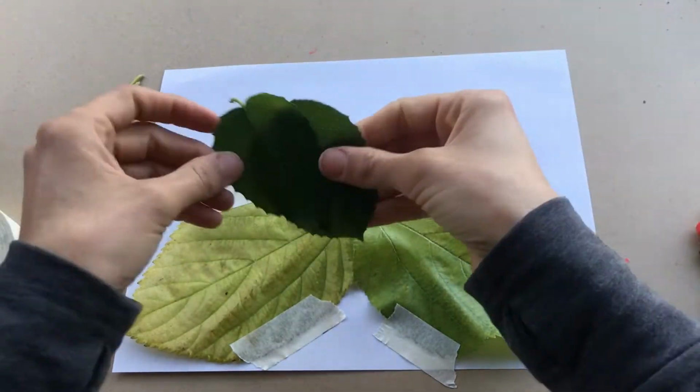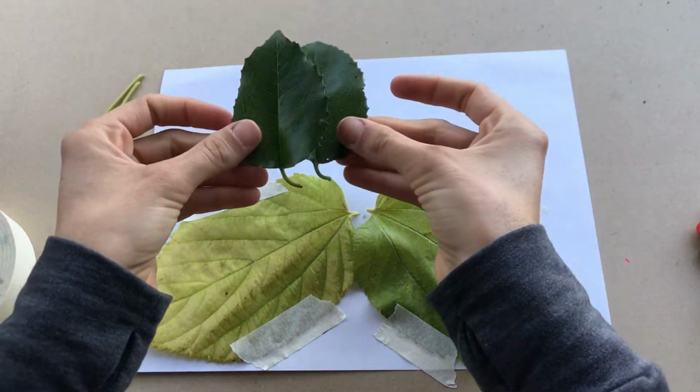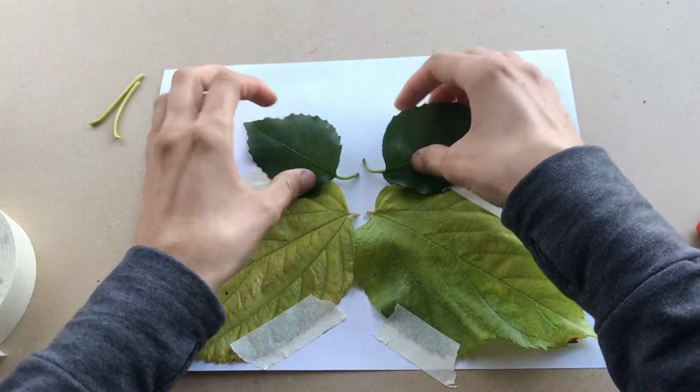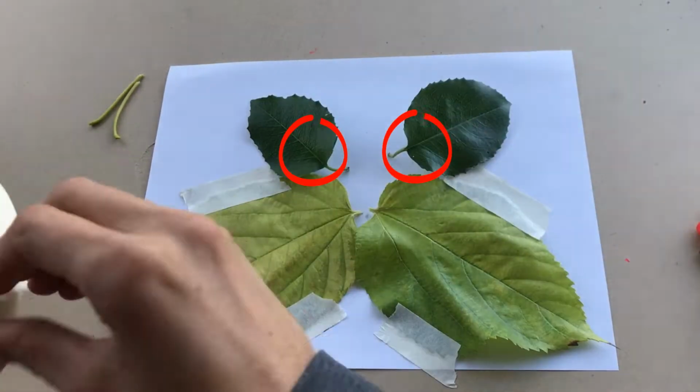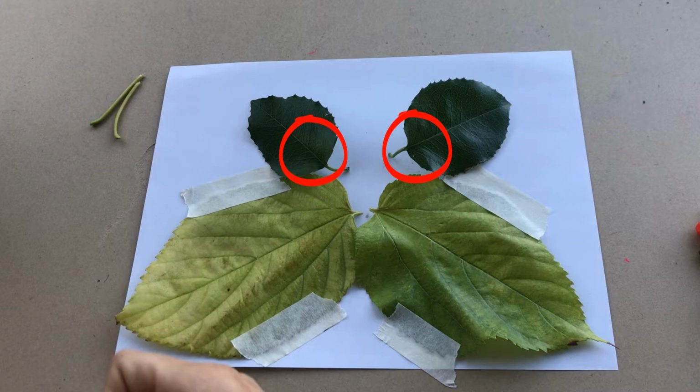Great! Next, arrange your smaller leaves on top of your big leaves, with the bigger part of the leaves in the middle and the smaller part of the leaves in the direction of the top corners.